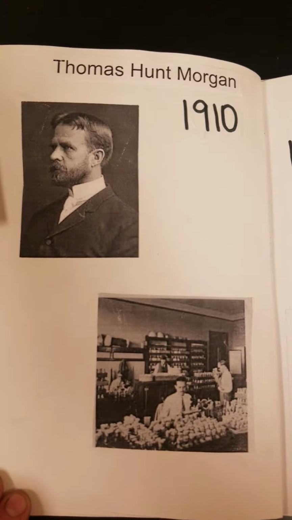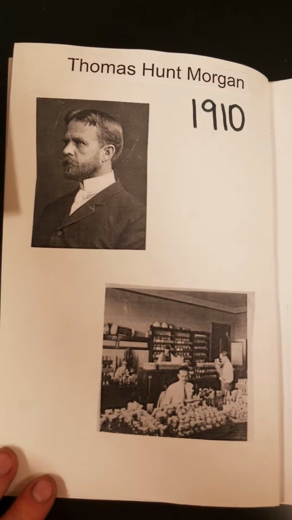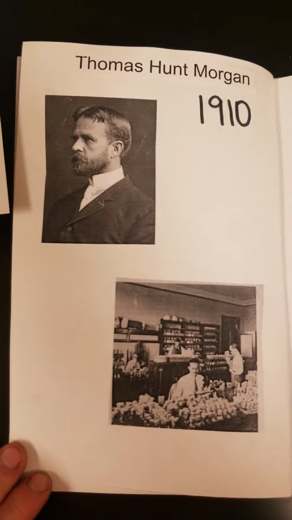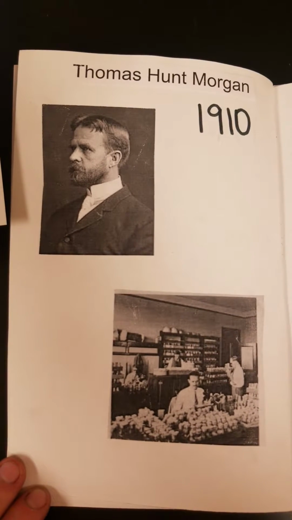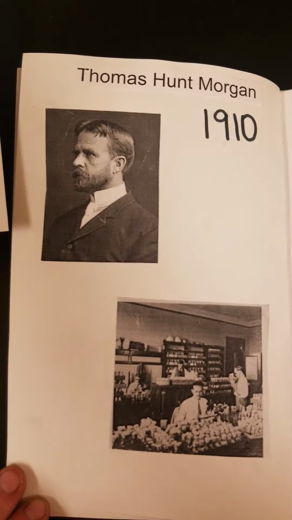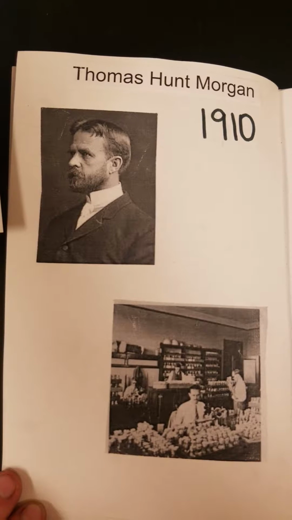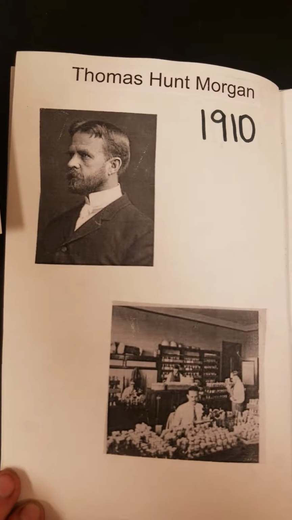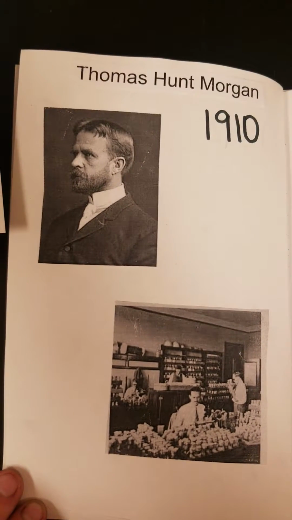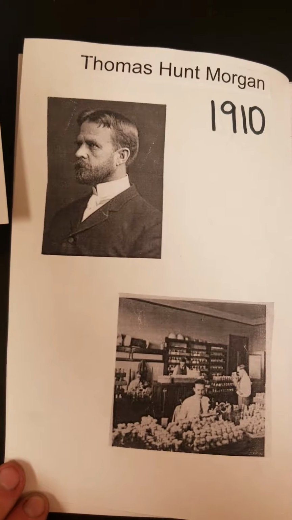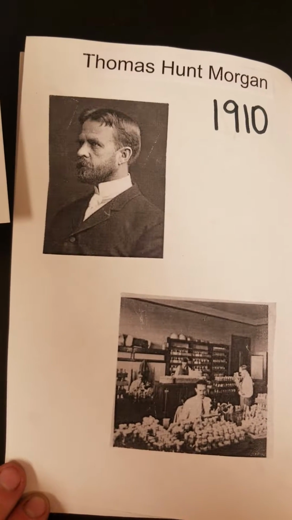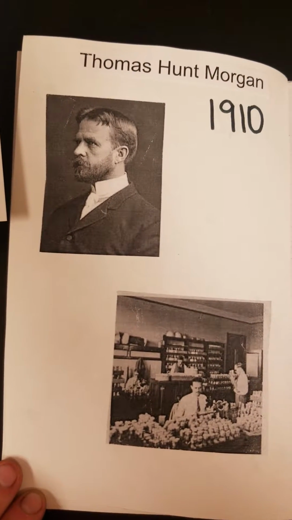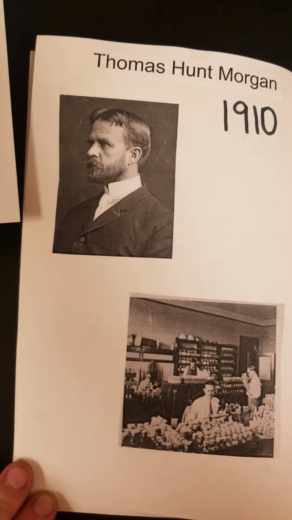In 1910, Thomas Hunt Morgan established the chromosomal theory of heredity. While breeding millions of fruit flies, he noticed one fly had been born with white eyes instead of the normal red color. He decided to breed this fruit fly with one that had red eyes. In the first generation, half had red eyes and the other half had white eyes.